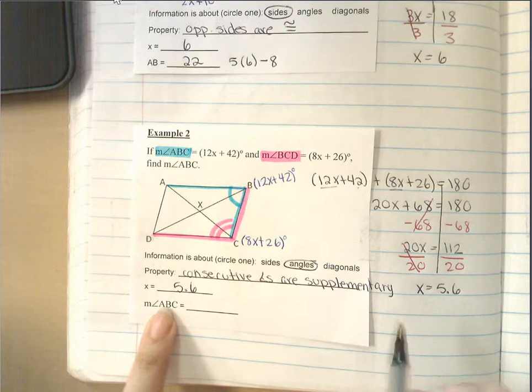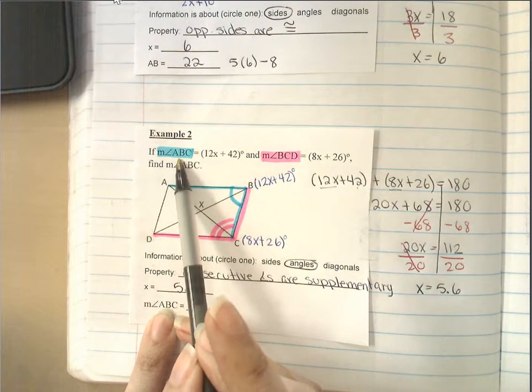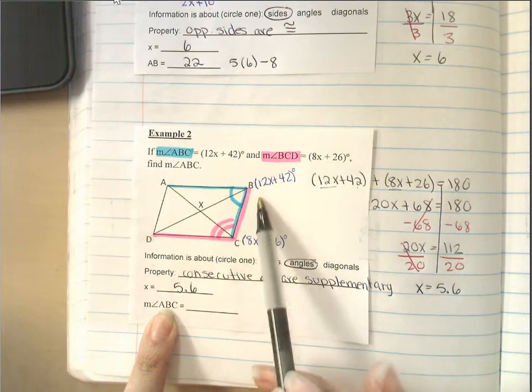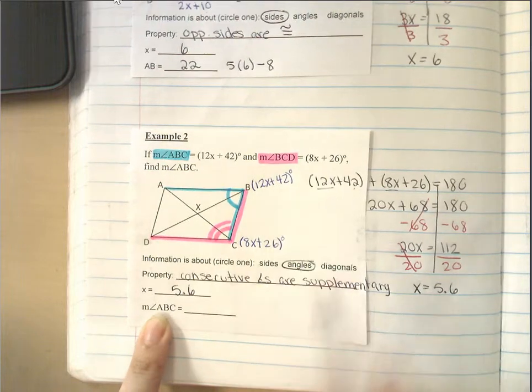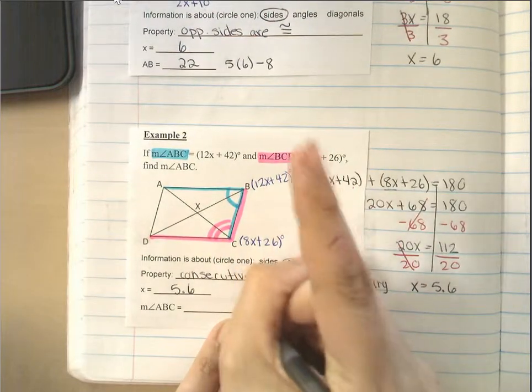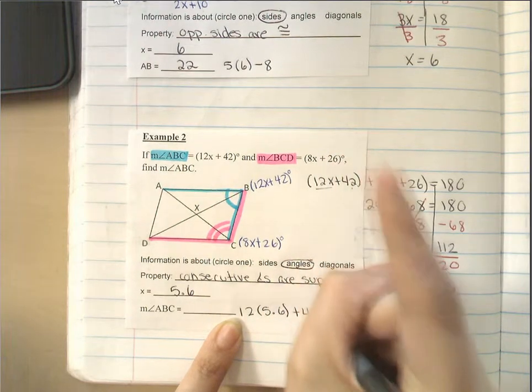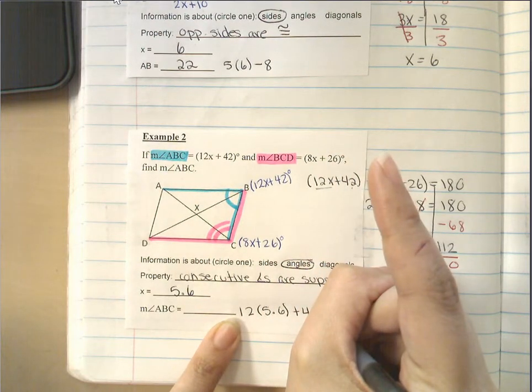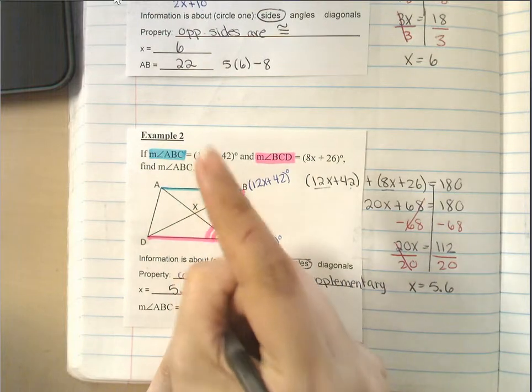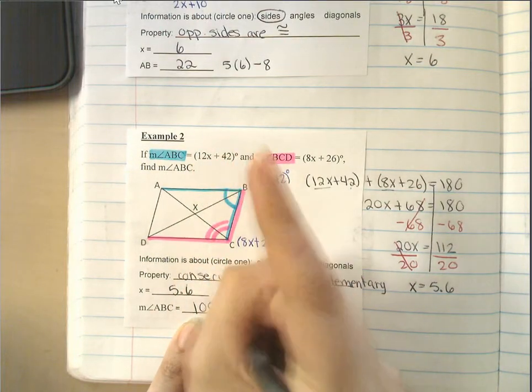And so for ABC, that's going to be the blue angle. I'm going to plug it into this expression. So I have 12 times 5.6 plus 42. And that gives me 109.2 degrees.